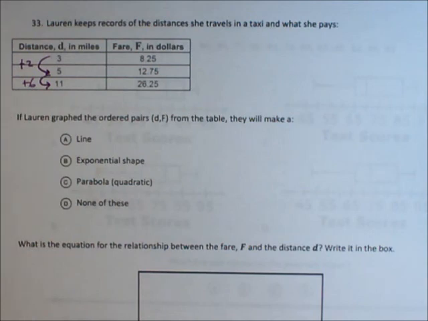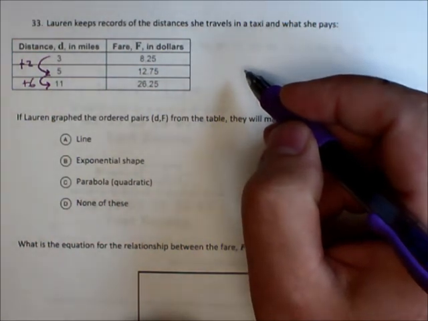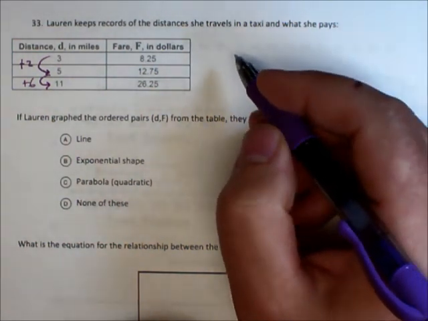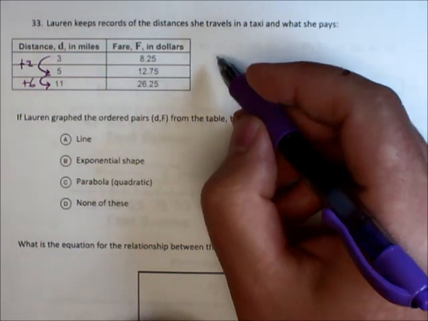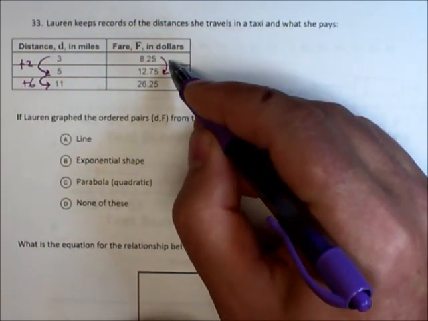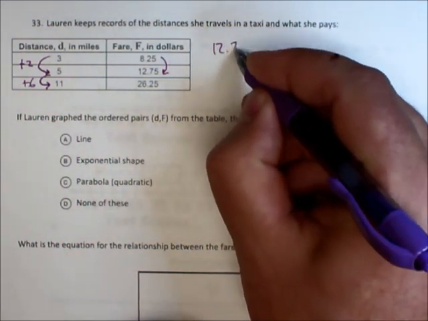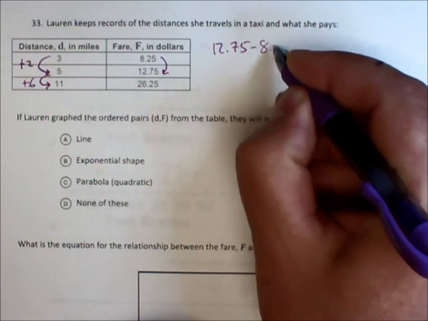So one way to think about this is just to look at what those differences are, like what's the average growth rate. So for instance, if I do from here to here, I'm going to do it like this: 1275 minus 825.